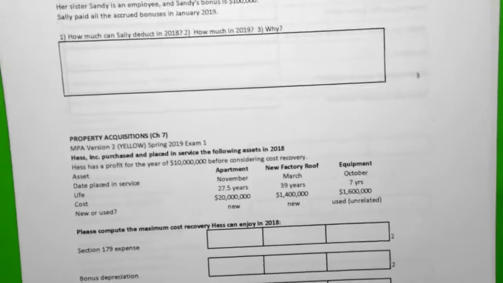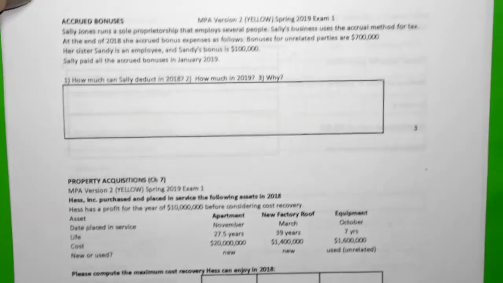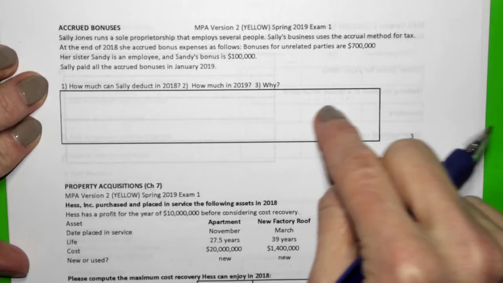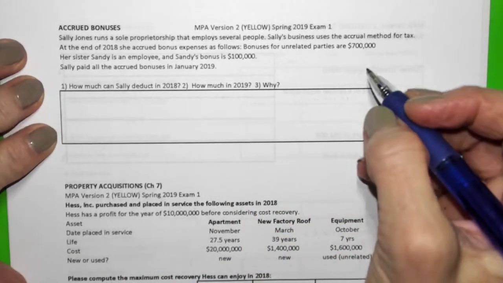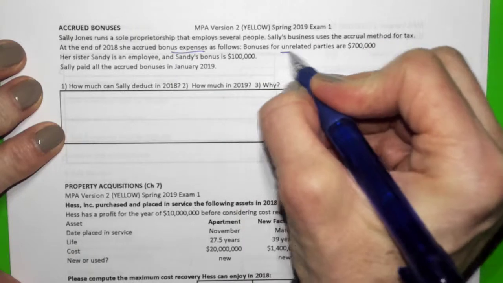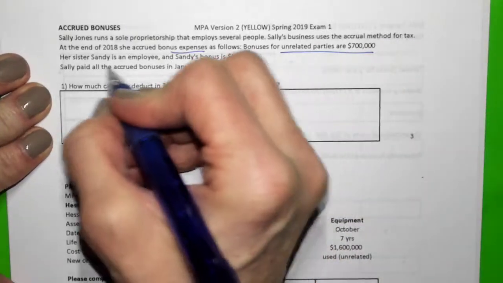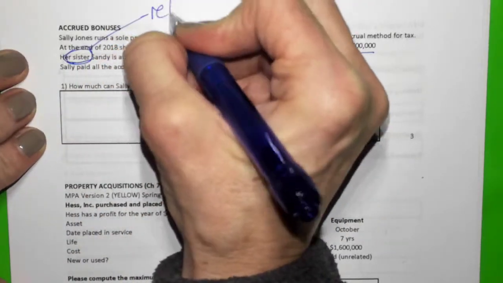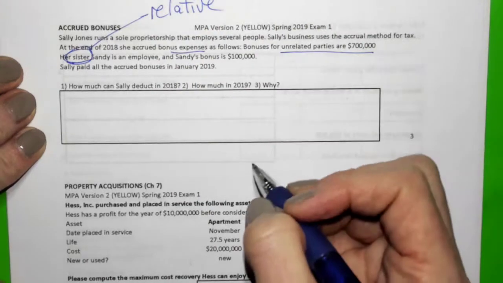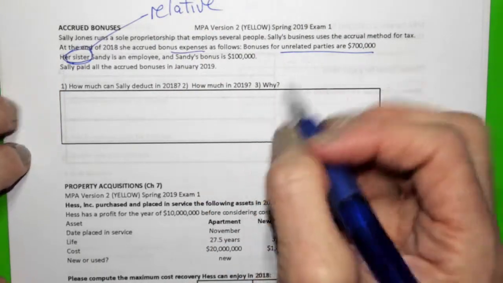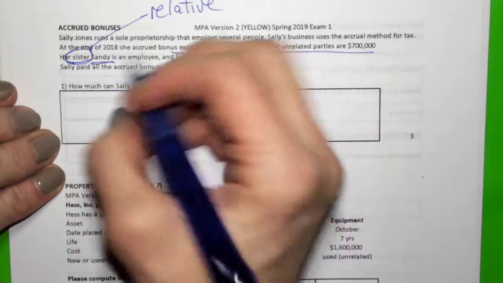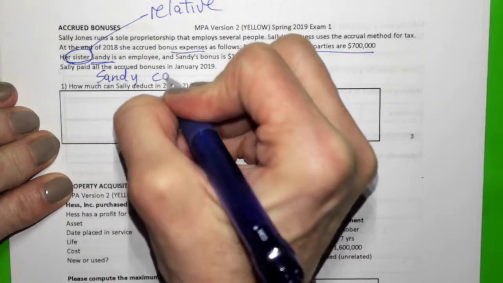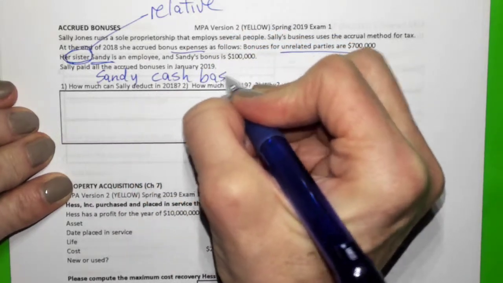The next page has accrued bonuses, and this has been on the 2017 exam. The law hasn't changed here. And I have bonuses for unrelated parties. And then I have her sister, Sandy. That is a relative. And this is an individual, so Sandy would be a cash basis taxpayer.